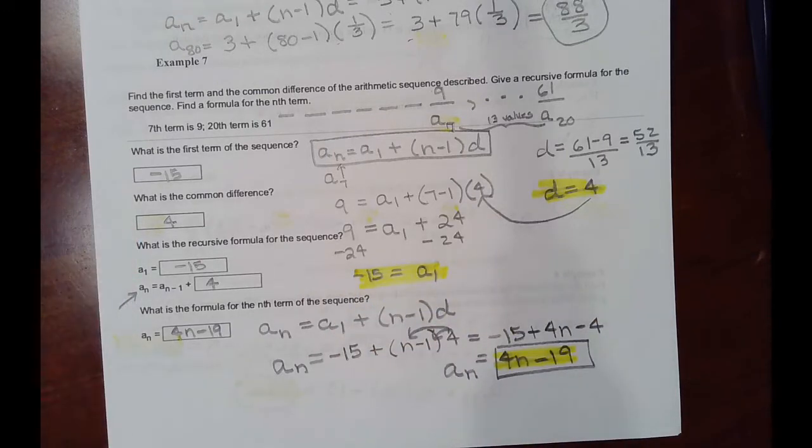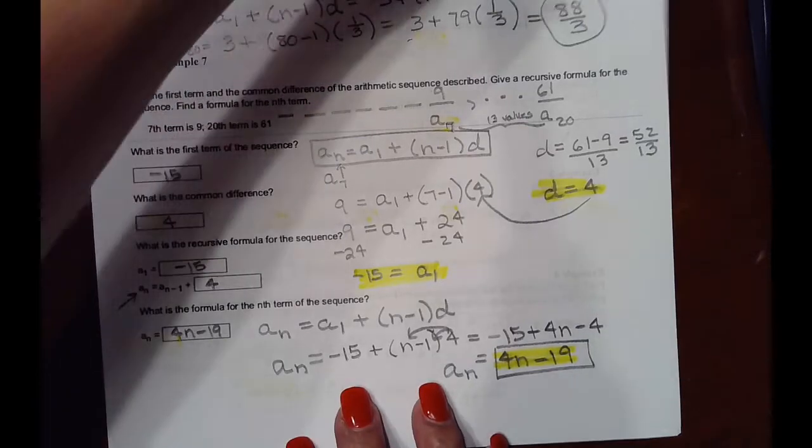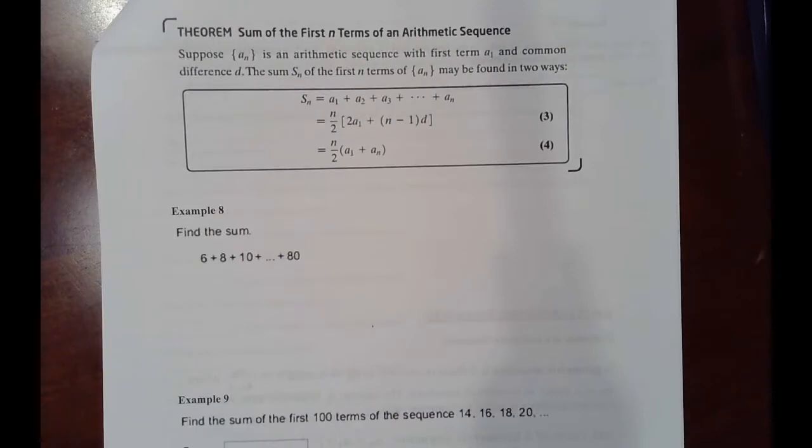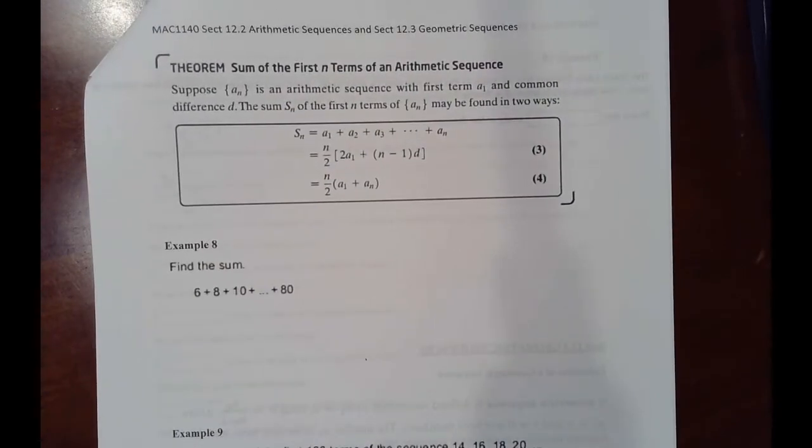Okay, moving on to example 8. Let's see what example we're in. Yeah, example 8. So example 8, there starts to be some problems where they're asking you to find the sum of the first n terms of an arithmetic sequence.